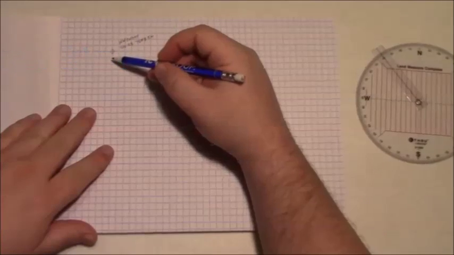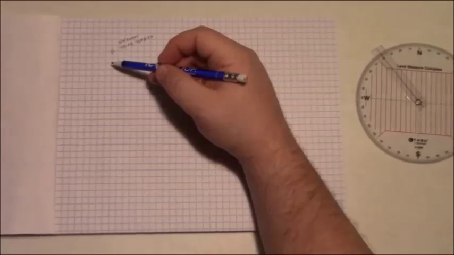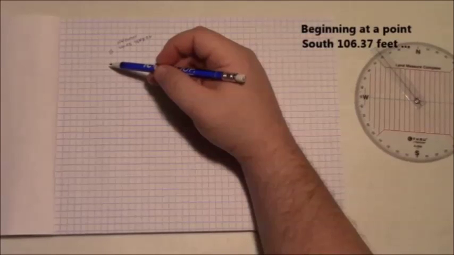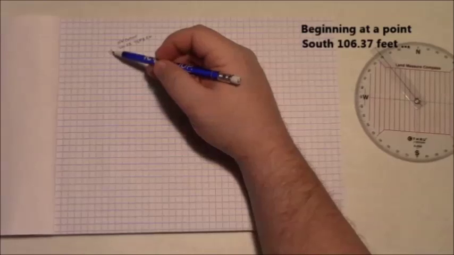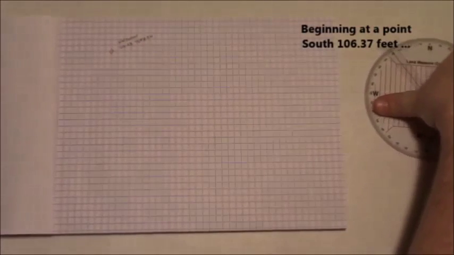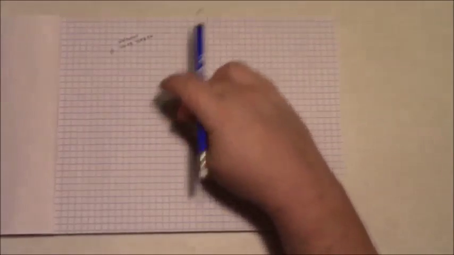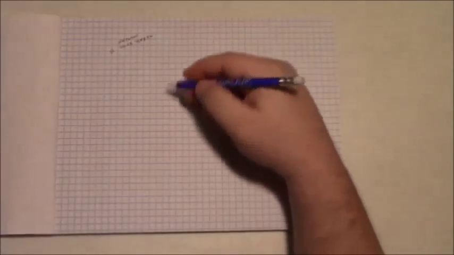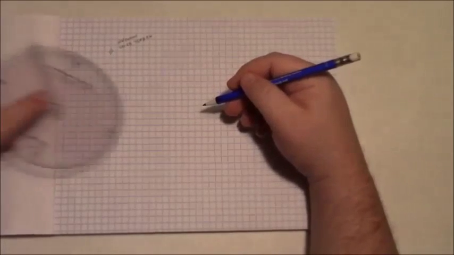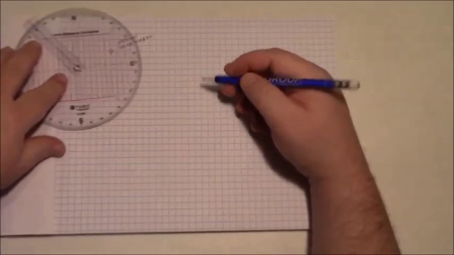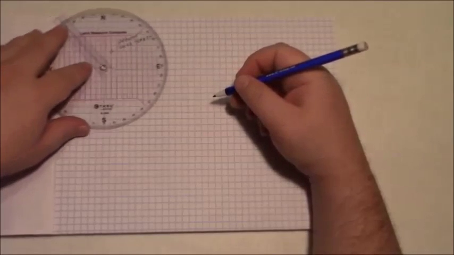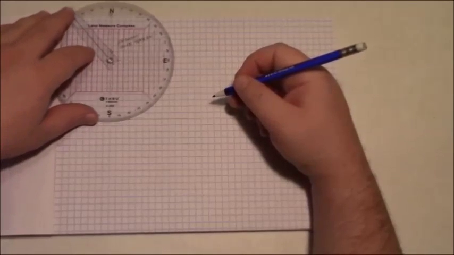Okay, so our first call says beginning at a point which is south 106.37 feet. So south, we're going to use our lines here on this graph paper to help us know.